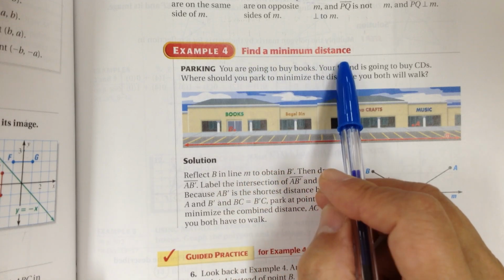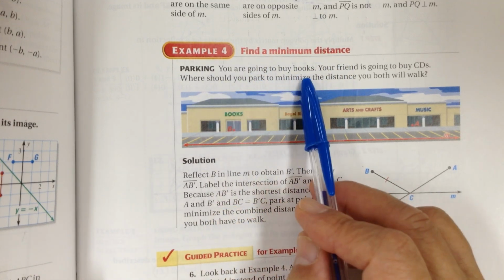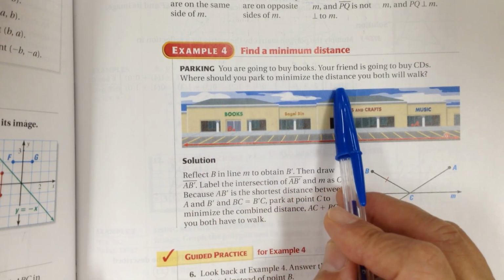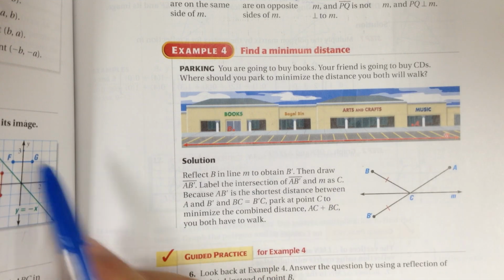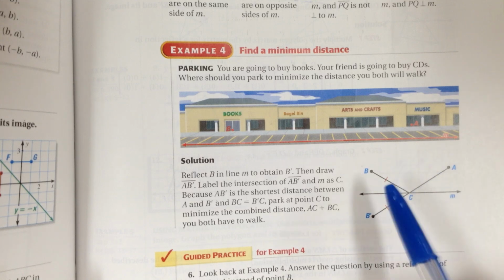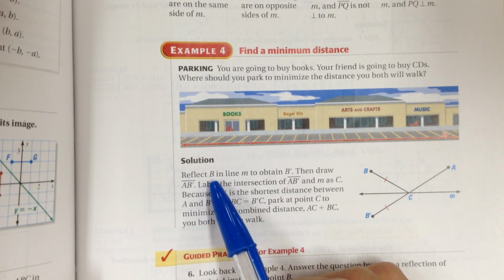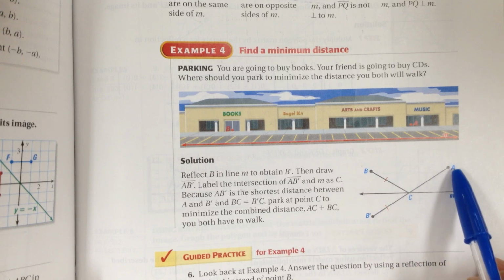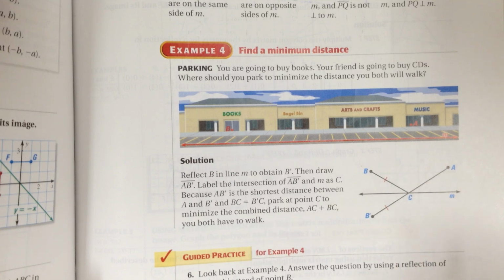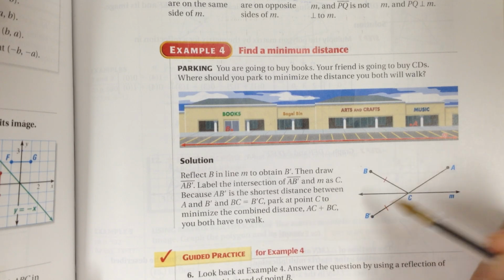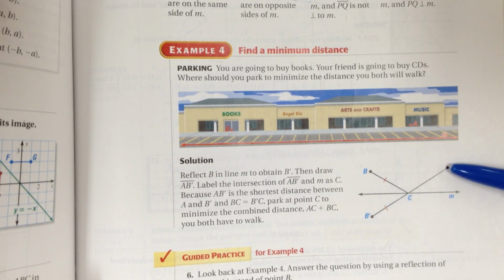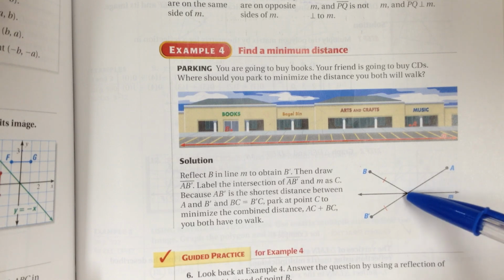Find the minimum distance. Parking. You are going to buy books. Your friend is going to buy CDs. Where should you park to minimize the distance that both will walk? So solution, reflect. So here's your A and B, and here's a store. To find the minimum distance, what you do is reflect one of them. So here's a store. So what you do is reflect this, and you draw a continuous line, and then that's your point.